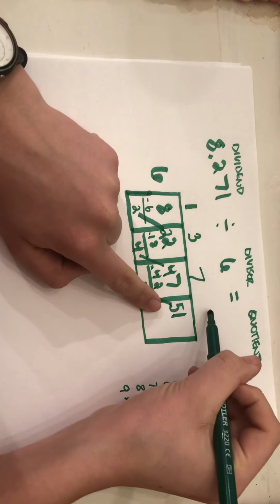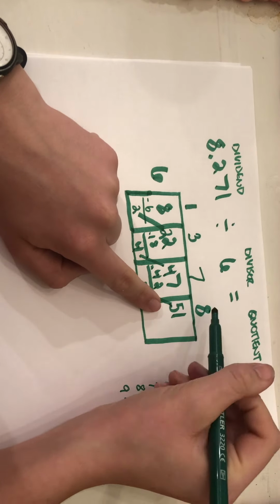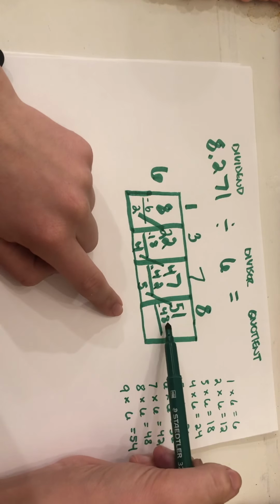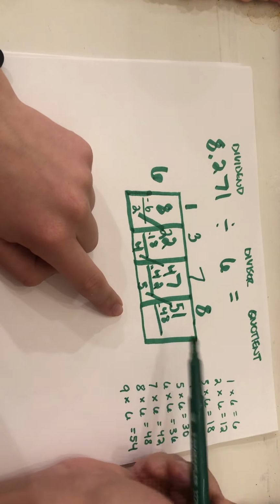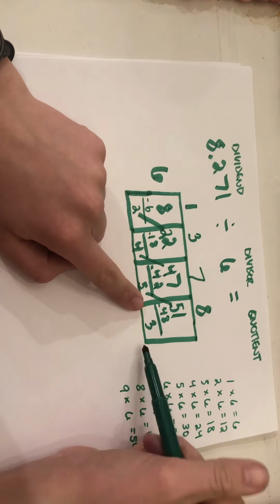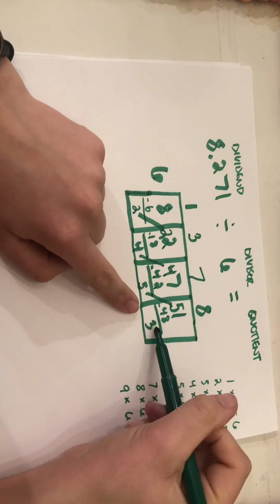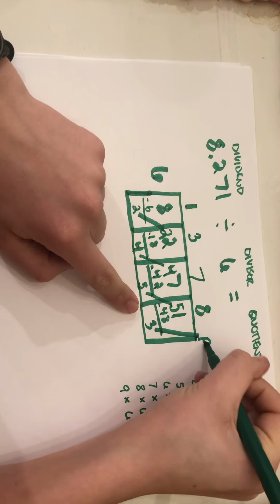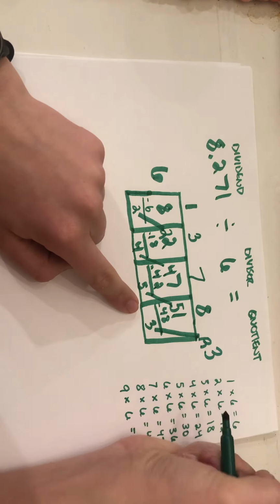So our 8 goes on top. 8 times 6 is 48. And we're going to find our difference. 51 minus 48 is what? 3. That's right. So again, we've got a 3 left over in our box, but we've got no more boxes. But we have to push our 3. So we're going to push our 3 all the way to the top and have a remainder of 3.